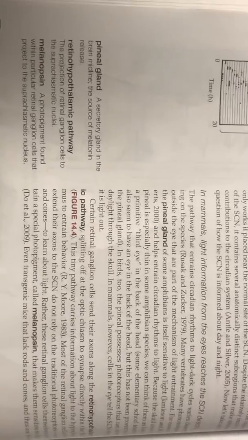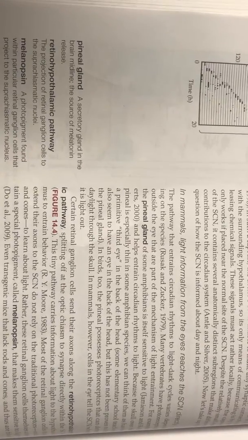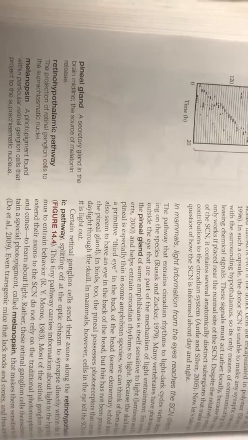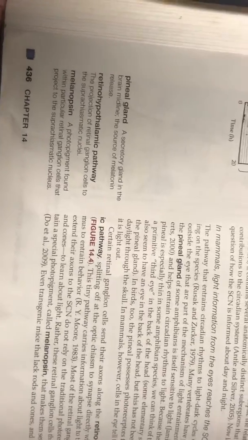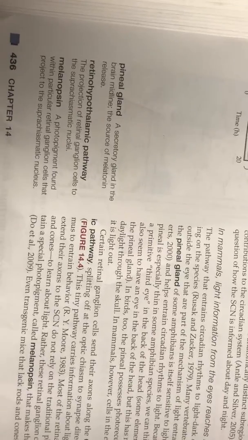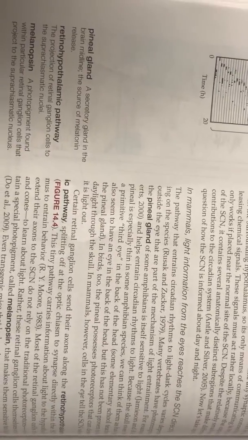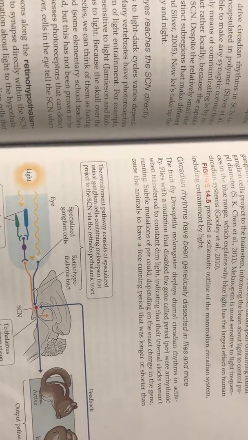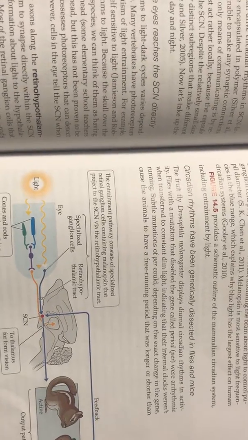Melanopsin is a photopigment found within particular retinal ganglion cells that project to the SCN. The retinal ganglion cells do not rely on rods and cones, which is why blind mice can still entrain their behavior to light. Other melanopsin-containing retinal ganglion cells project to the brainstem to control pupil diameter. Melanopsin is most sensitive to light frequencies in the blue range.